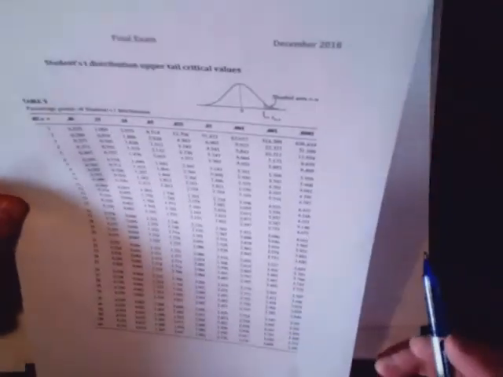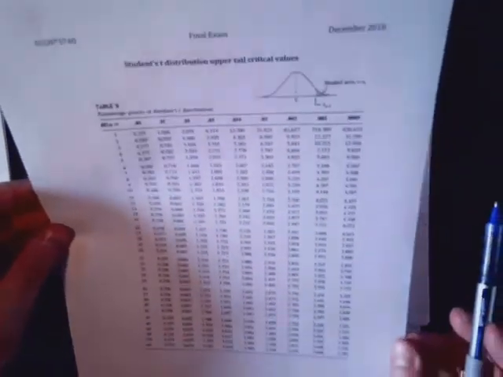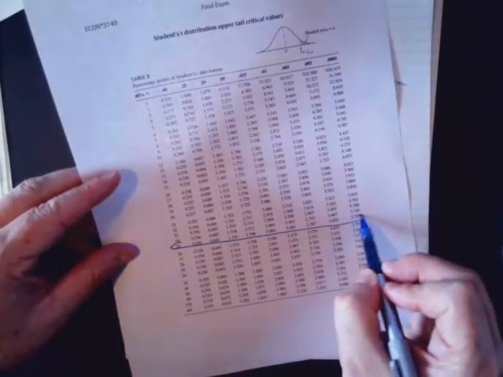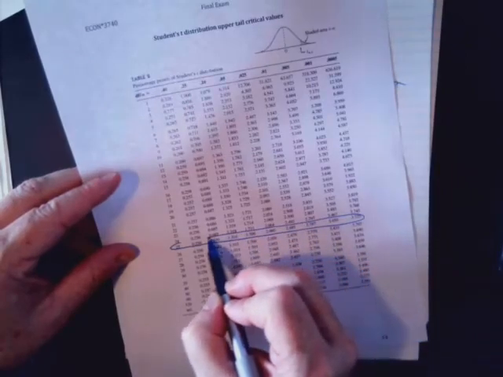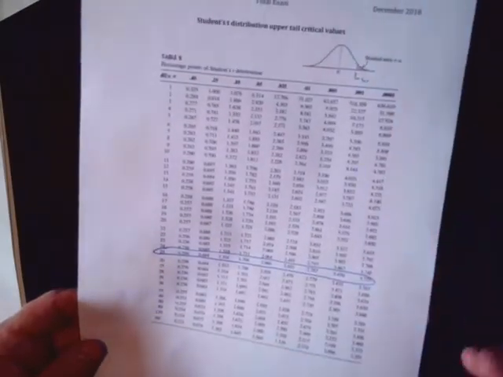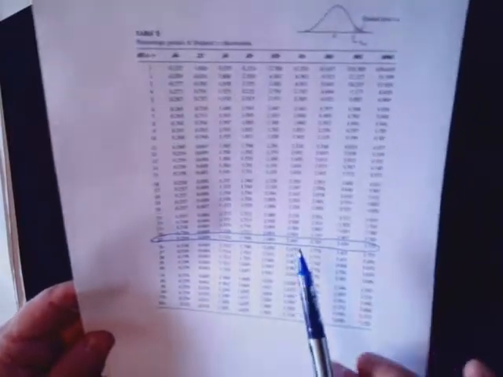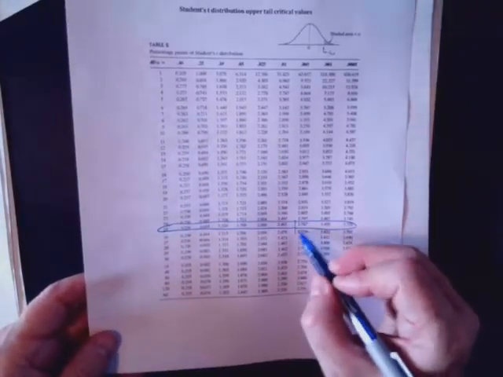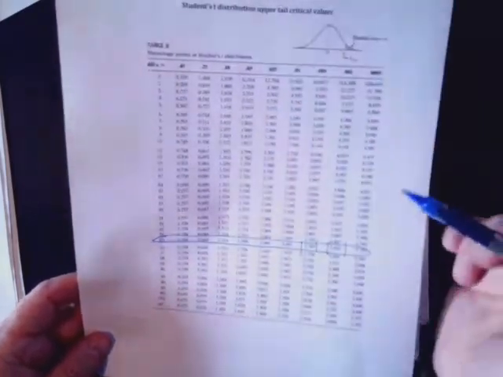Just grab this set of critical values here, these tables. So we said we had 25 degrees of freedom. All right, so that is this row. So 25 degrees of freedom, and our t statistic we said was 3. So 3 is in between that number and that number.